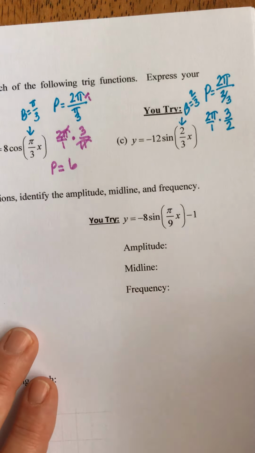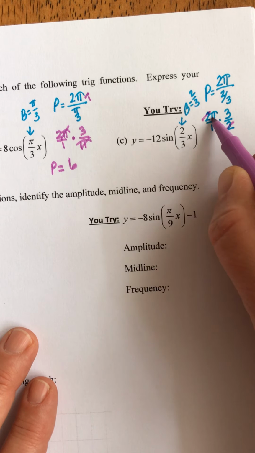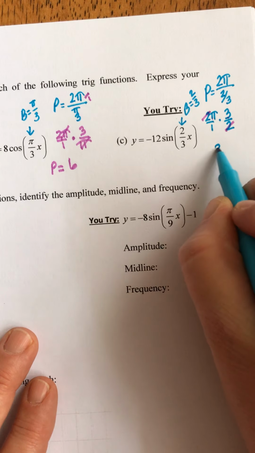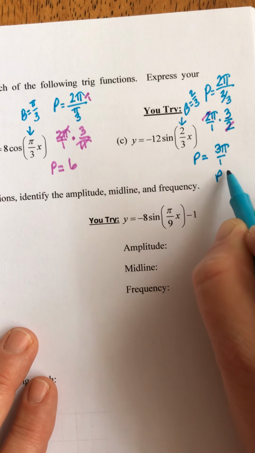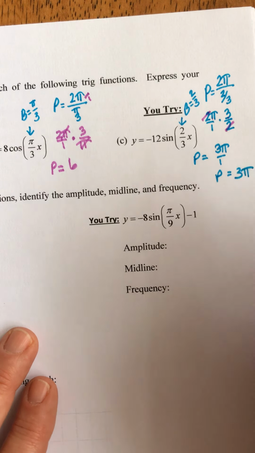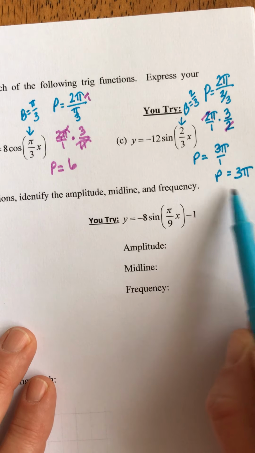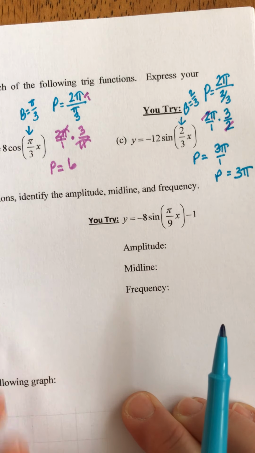And in this example, this 2 here can cancel with this 2 here, and I'm left with pi times 3 in the numerator, so that's going to be 3 pi over 1, or just 3 pi. So in this particular equation, it's going to take, on the x-axis, a distance of 3 pi to complete one full cycle of the graph.